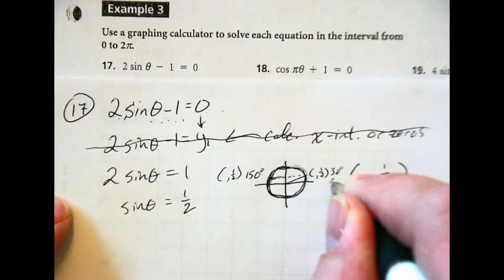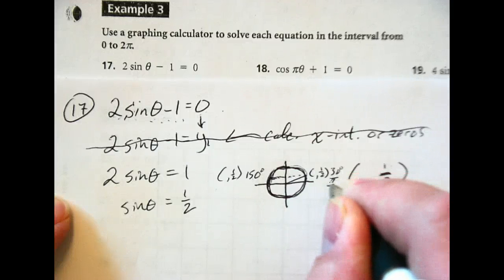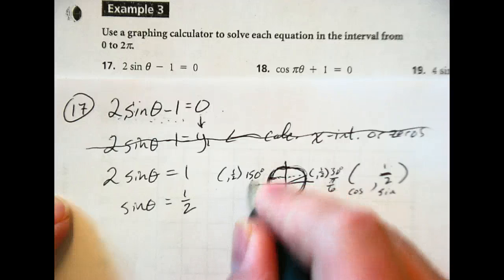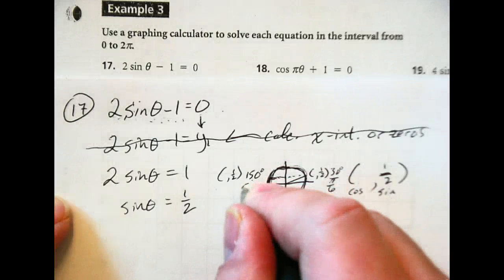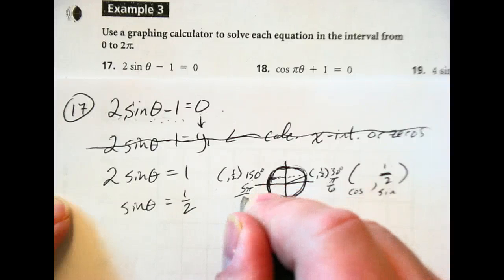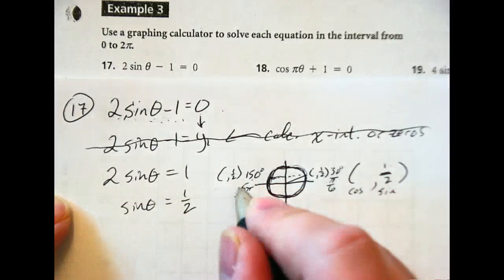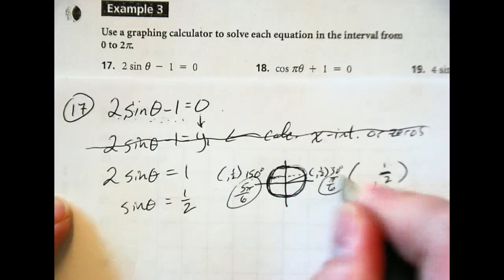Pi over 6. What is 150 in radians? 5 pi over 6. Good. Pi over 6, and then 5 pi over 6. So our answers will be that and that. Those are actually our solutions.